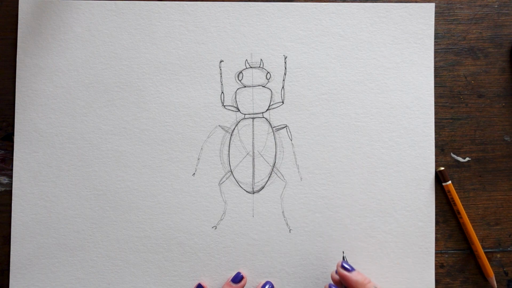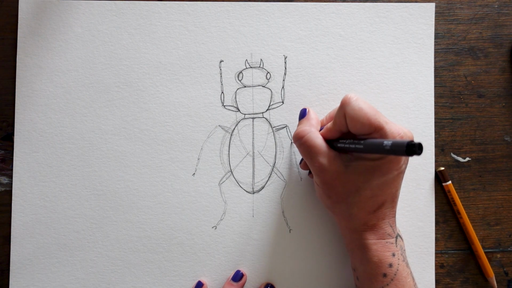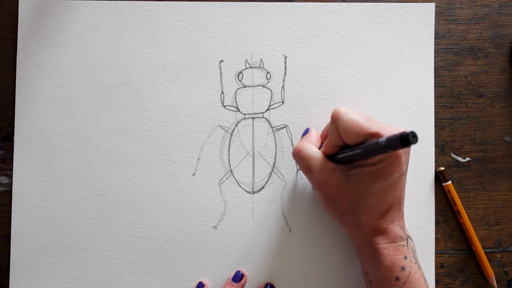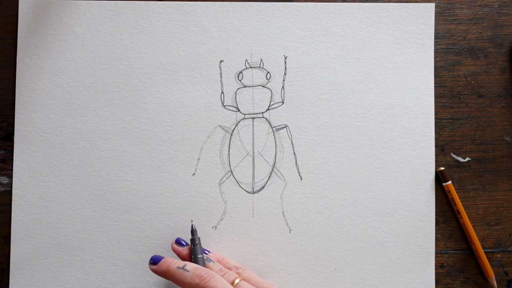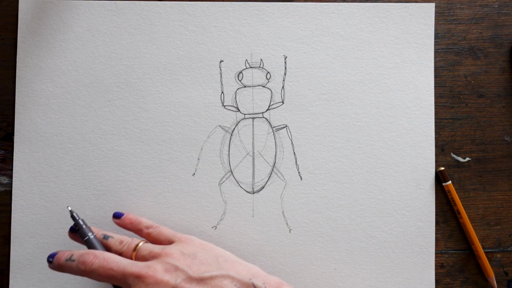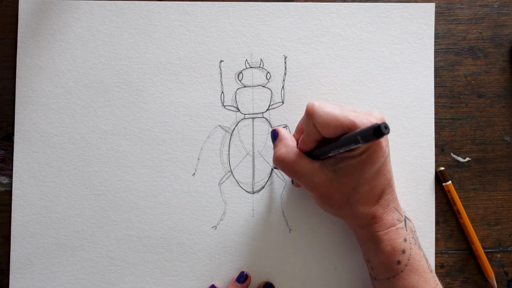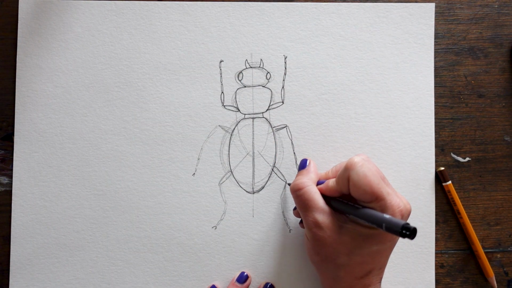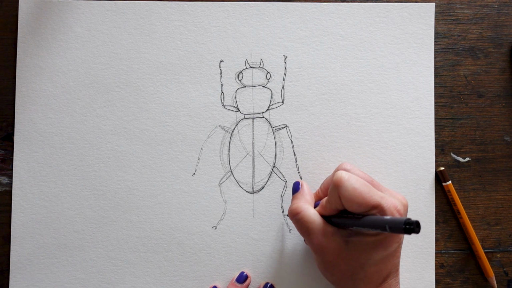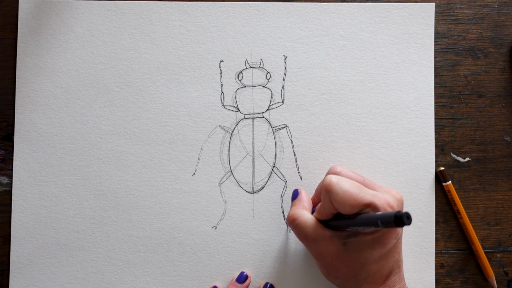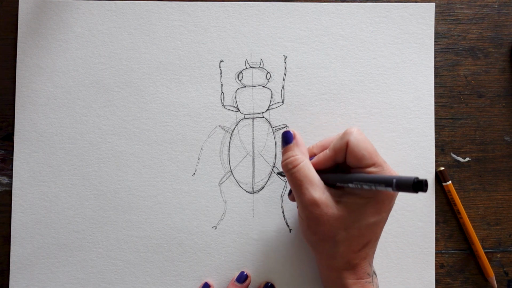So I'm just going to do this really quickly now. Just finish off penning this image. And then I'll meet you back once we have penned. And once I've done the penning, I'm going to rub out all of the pencil marks that I have. Okay? So I'm going to speed this up now, add a little bit of music for you, and you can work away at this in your own time.